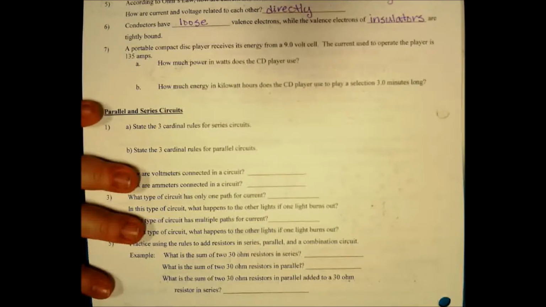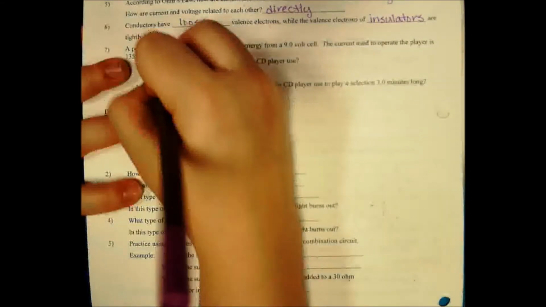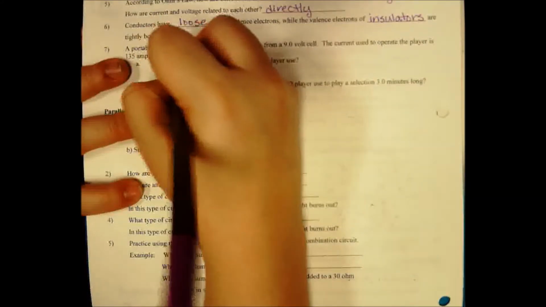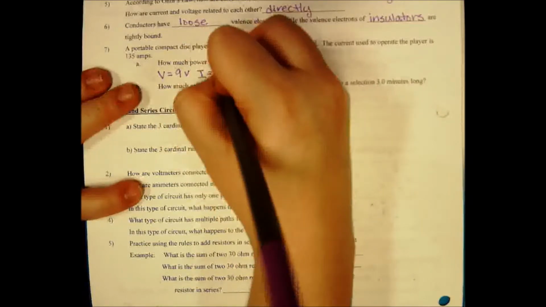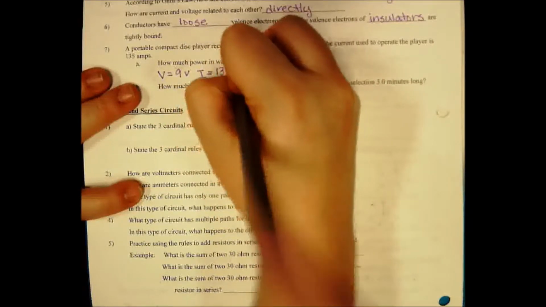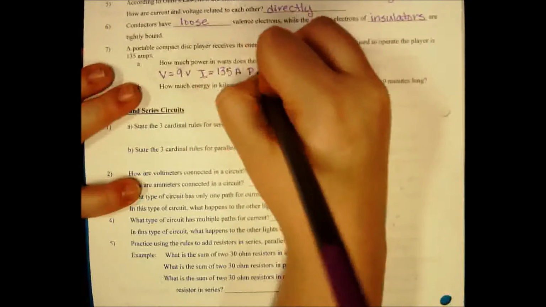Okay. A math problem, number 7. A portable compact disc player, oh geez, a Walkman, receives its energy from a 9-volt cell. The current used to operate the player is 135 amps. How much power in watts does the CD player use? So we've been given V equals 9 volts. I, current, equals 135 amps. And we're being asked for power.